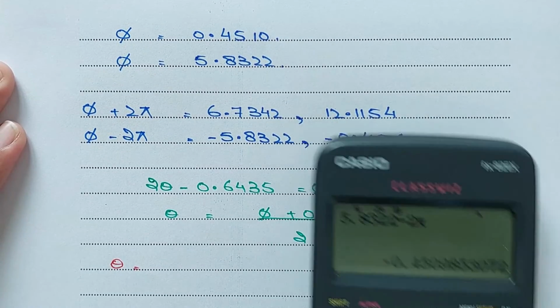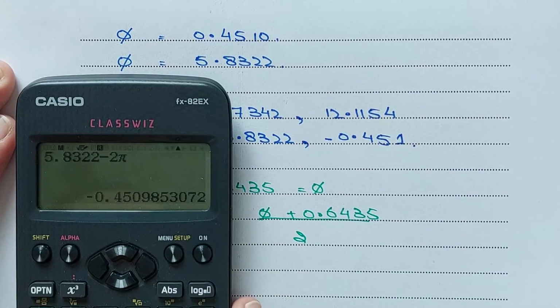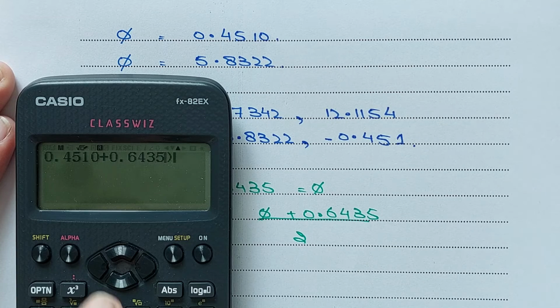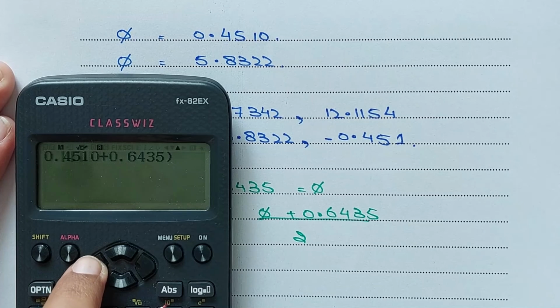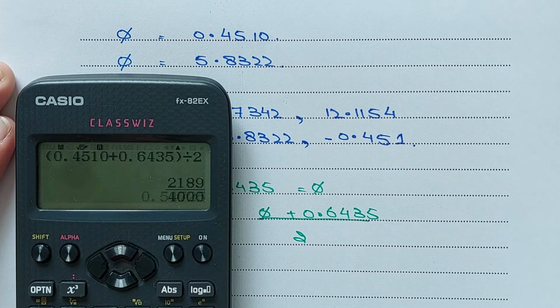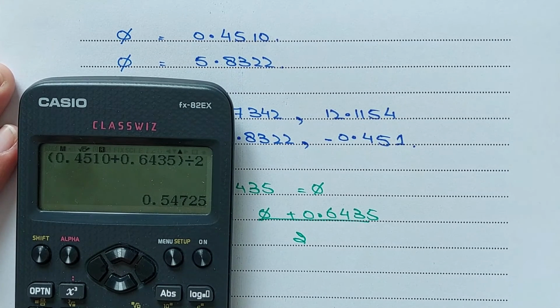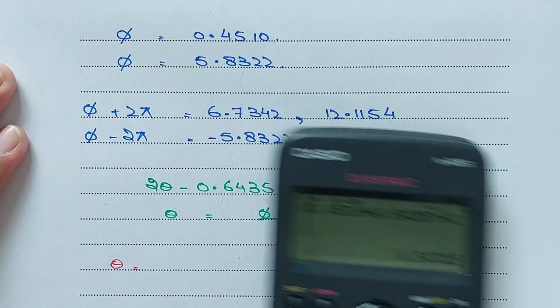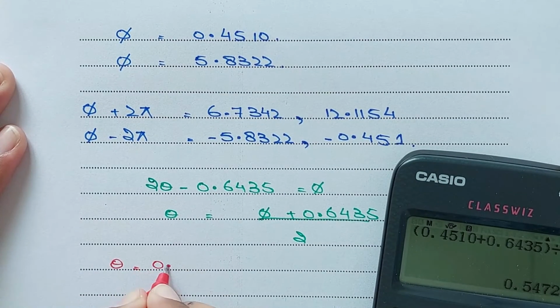Okay, so starting from the first one, we have phi 0.4510. We add 0.6435, and we divide it by 2, which is 0.5472. Let me write down all the values and pick the smallest one.